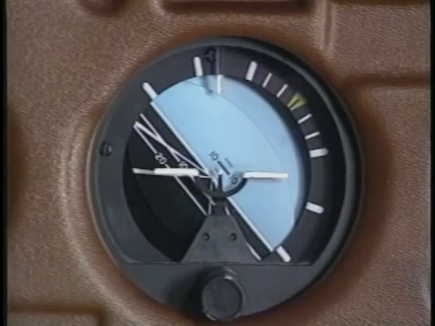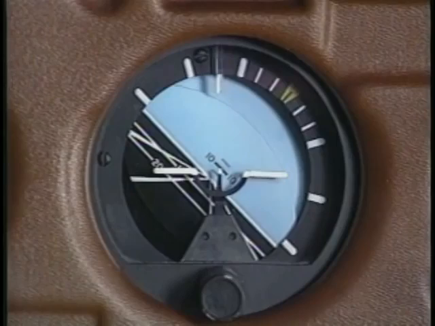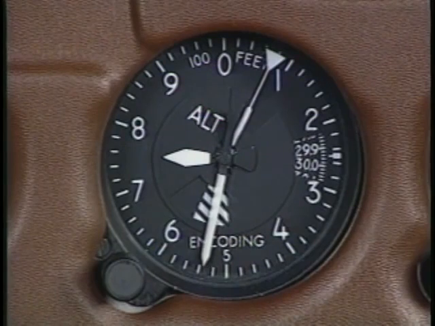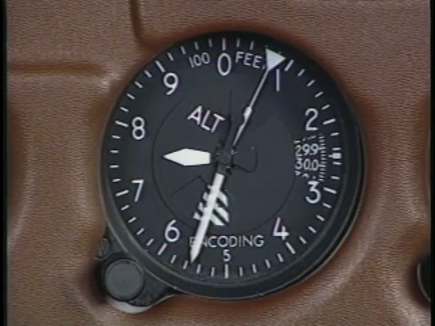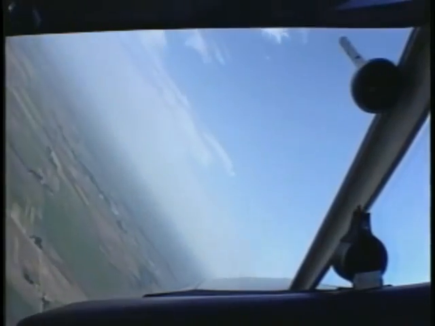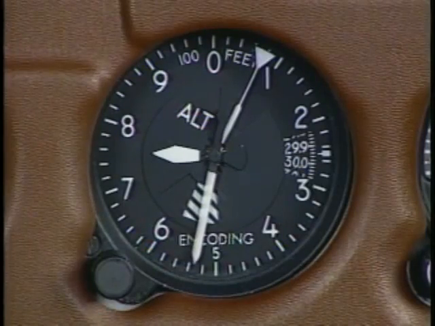For instance, if you allow the bank angle to decrease, the back pressure on the control wheel will be too great. The nose will rise and you'll start to climb. Generally, a small increase in bank angle allows you to return to your altitude.